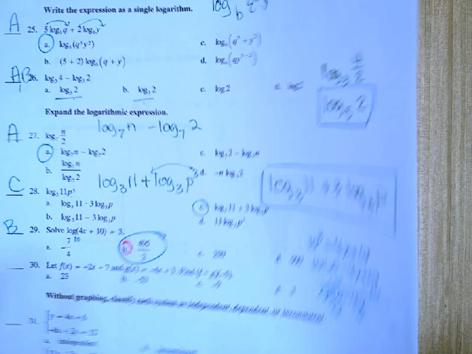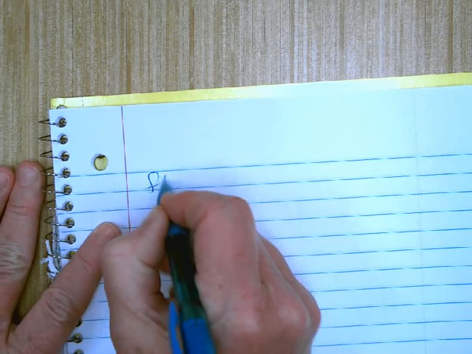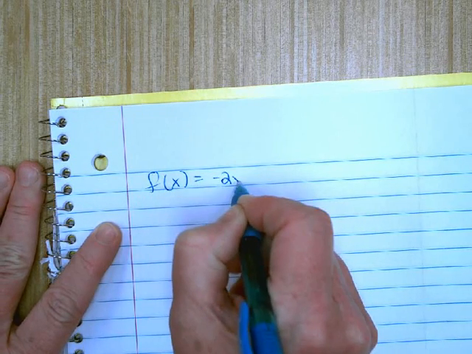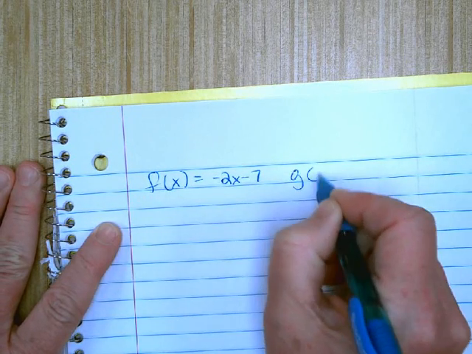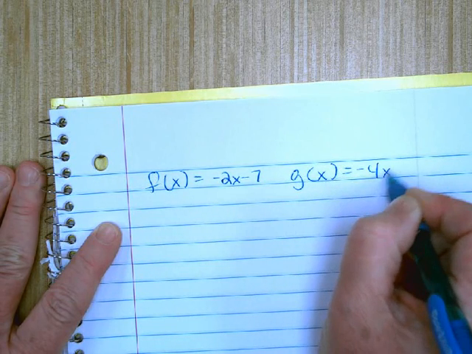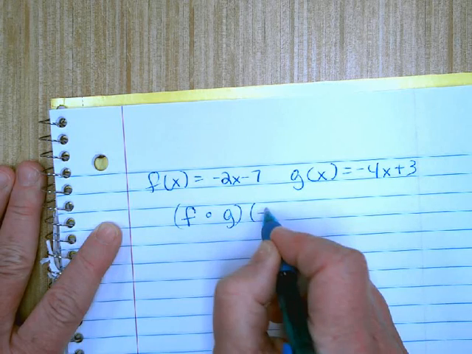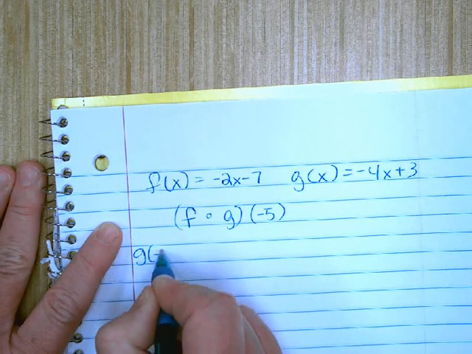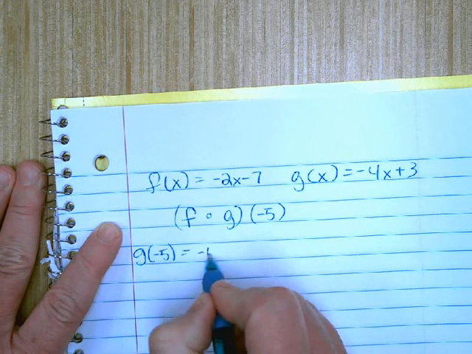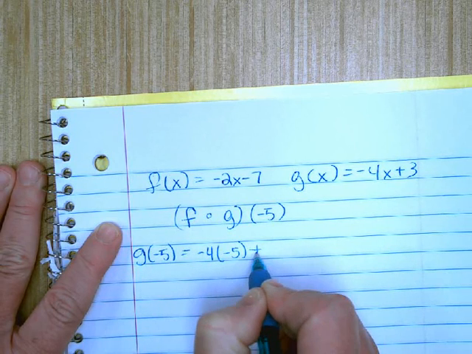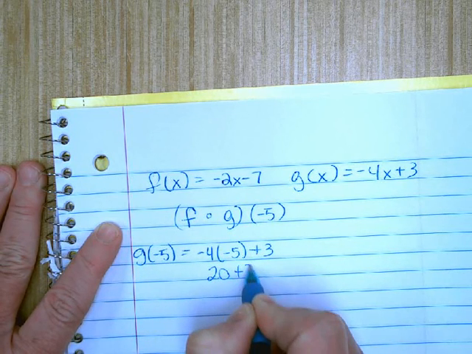Number 30 asks us to work on the composition. F of x is negative 2x minus 7. G of x is negative 4x plus 3. We're asked to find f of g of negative 5. So the first thing we'll do is find g of negative 5, which is 23.